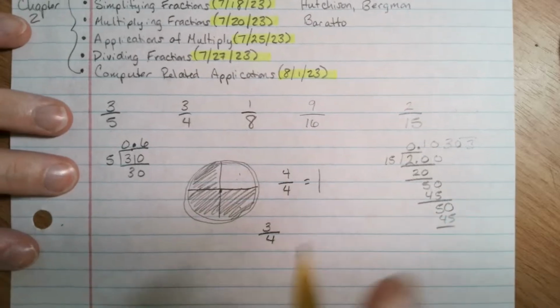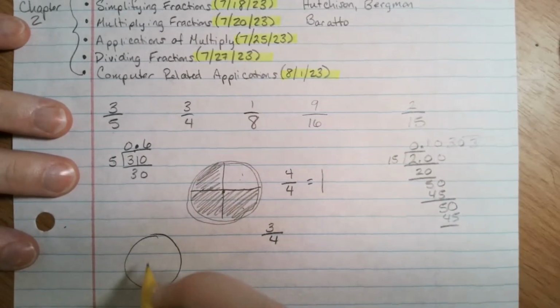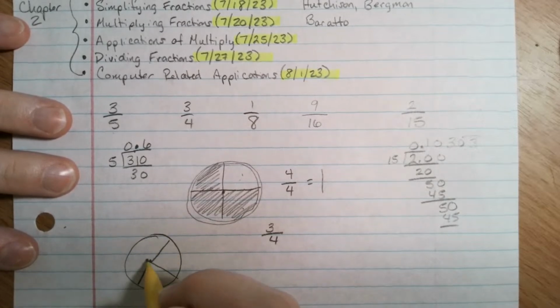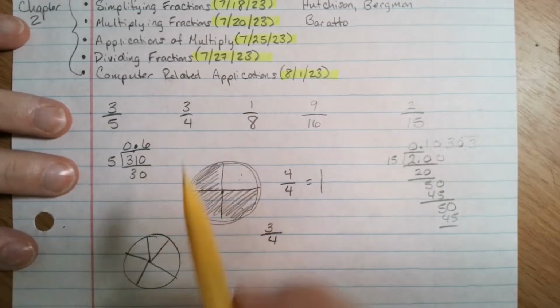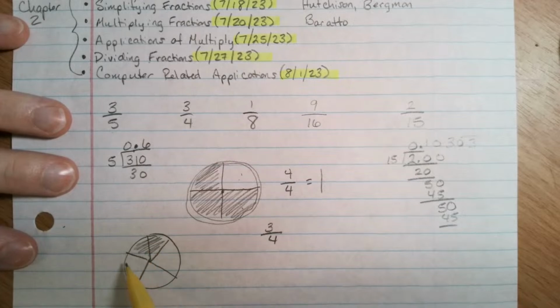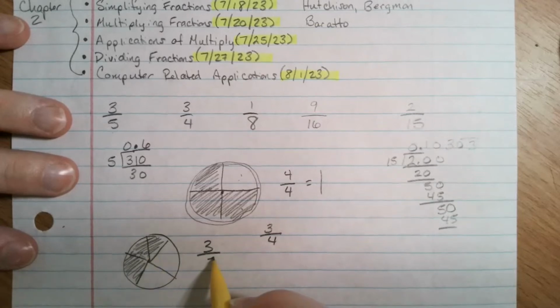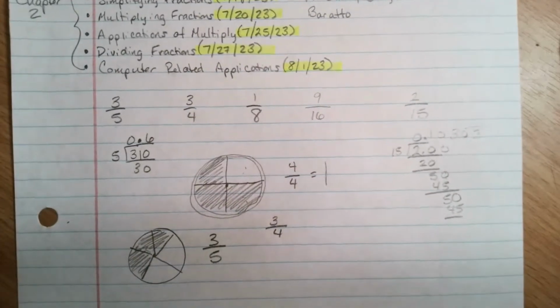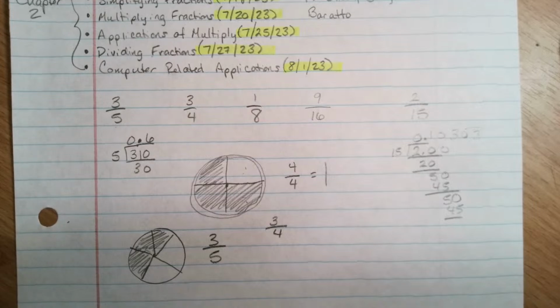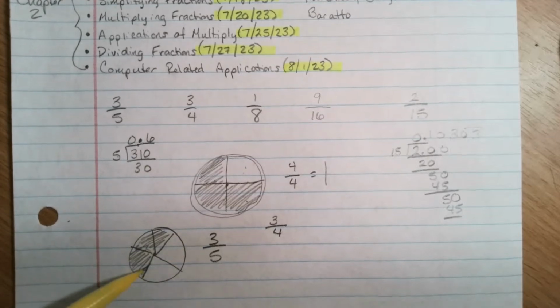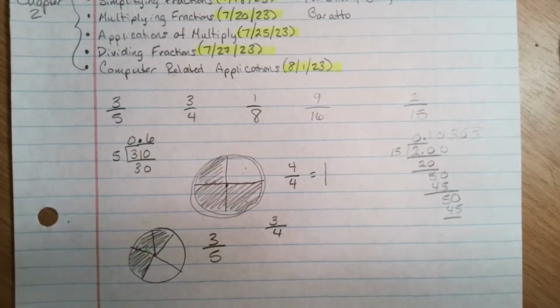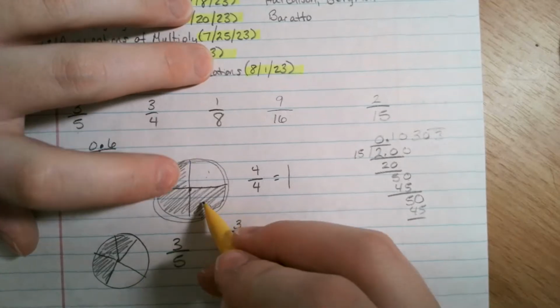And going on, I'm going to try to draw this nice and neat. 1, 2, 3, 4, 5. Let's assume these are all equal. 3/5 would include 1, 2, 3 shaded out of the whole, which is 5. It is just showing how much of an entirety we're looking at. So we're looking at 3 pieces of the 5. We are looking at 3 pieces of the 4.